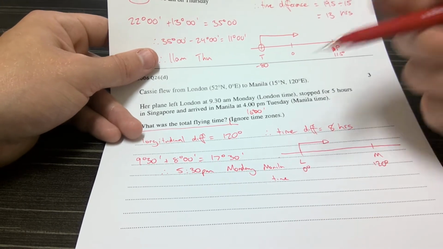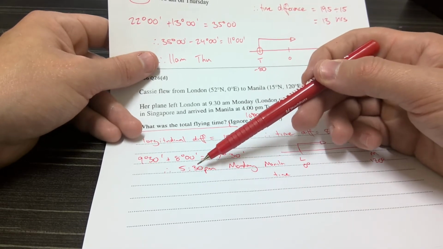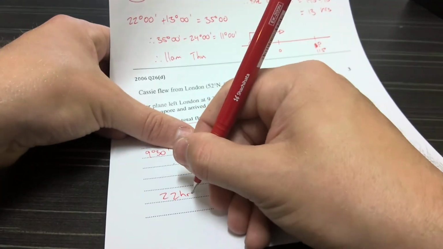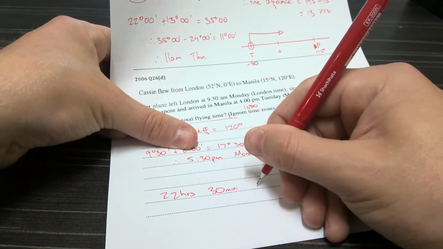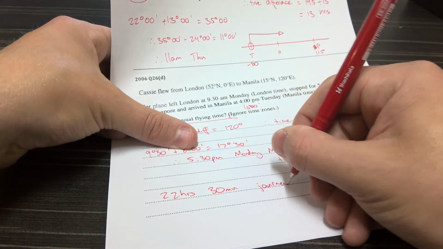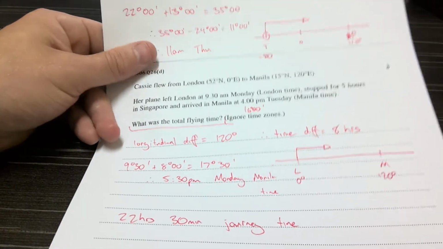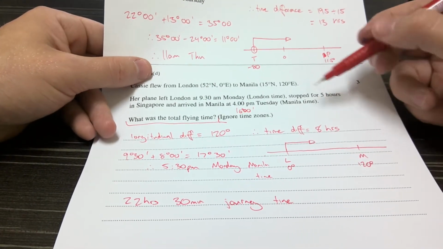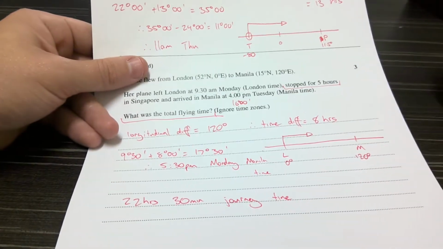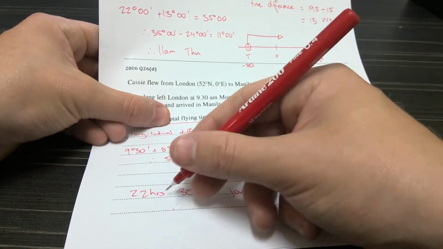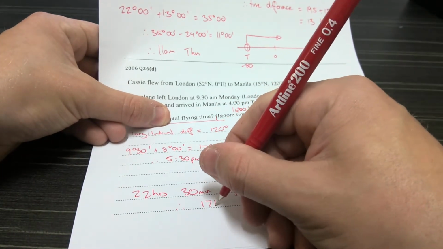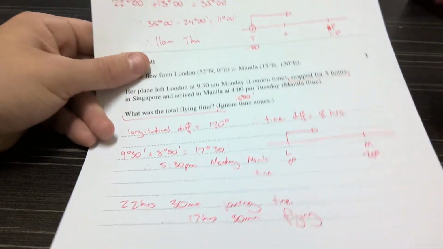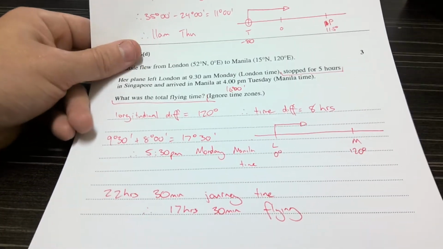So that's one way of doing it, but it might just be a bit more intuitive to think, well, if we left at 5:30 and we arrived at 4 p.m. the next day, that's 22 hours and 30 minutes journey time. But again, the question isn't asking how long the whole journey was. How long was the total flying time? We're told in the question that it stopped for 5 hours in Singapore. So we're just going to subtract 5 hours from that. So 17 hours and 30 minutes flying, because we took away those 5 hours of waiting time in Singapore.